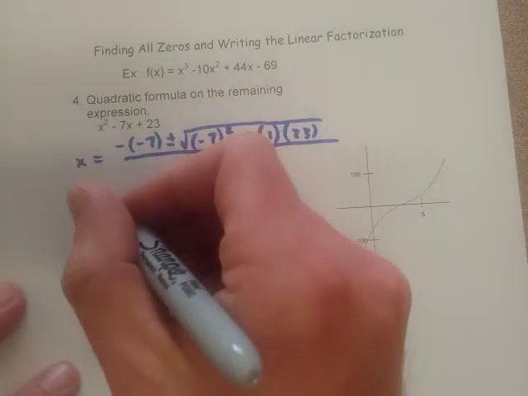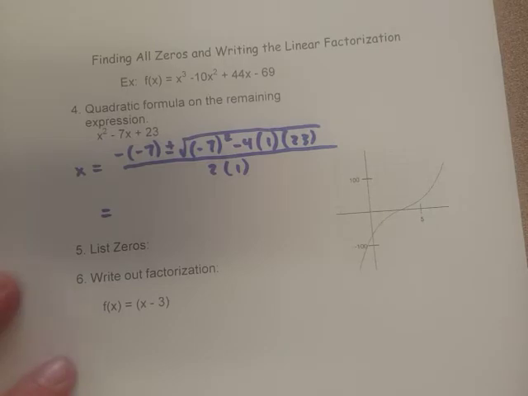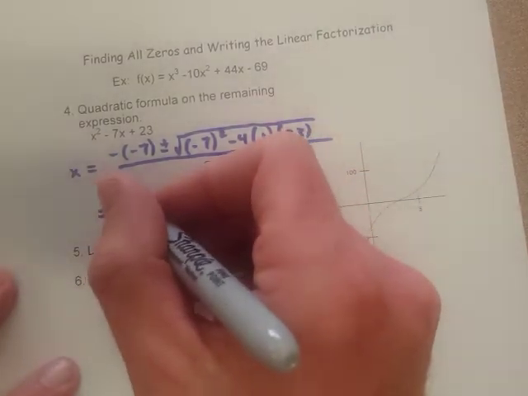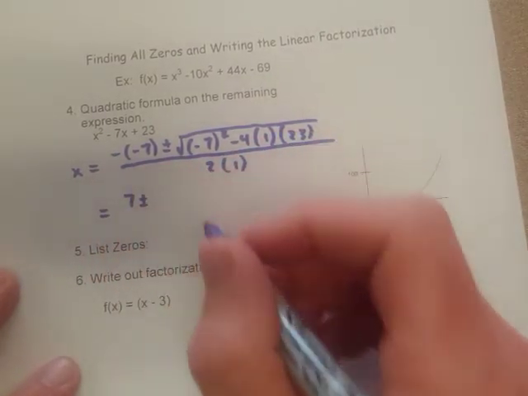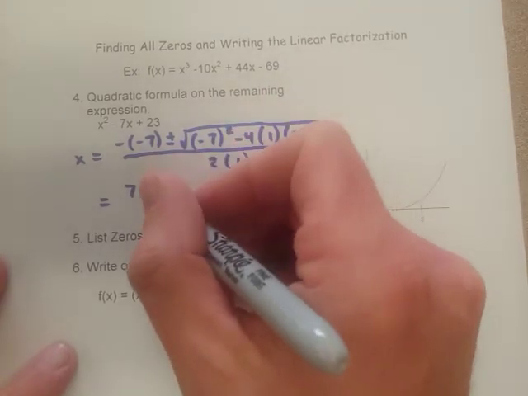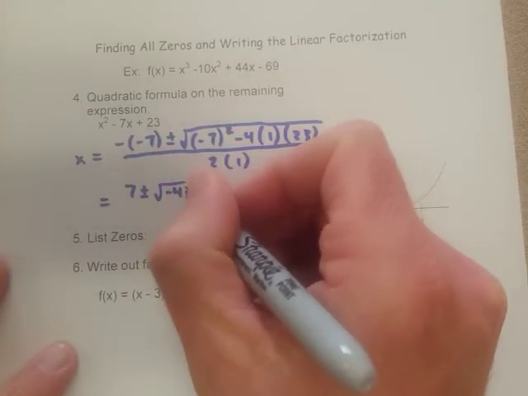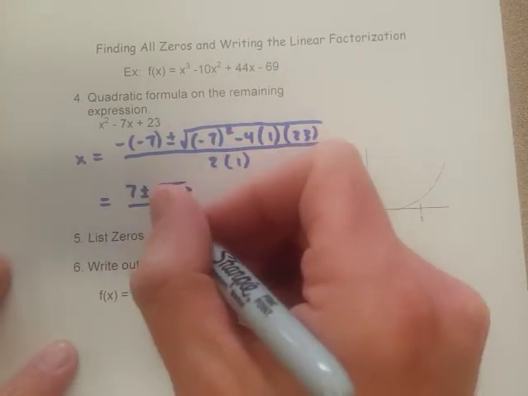All right, so that's kind of a mess, but we simplify it down. It gets to 7 plus or minus square root of -43 over 2.